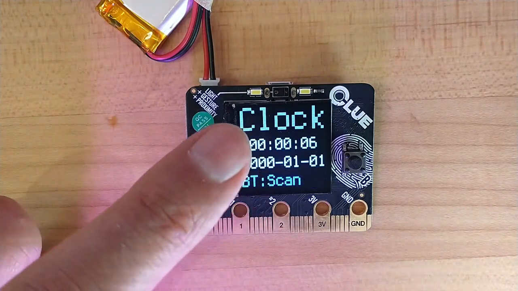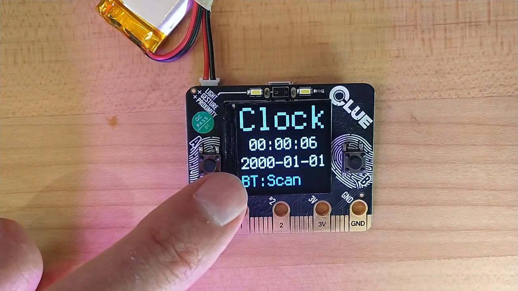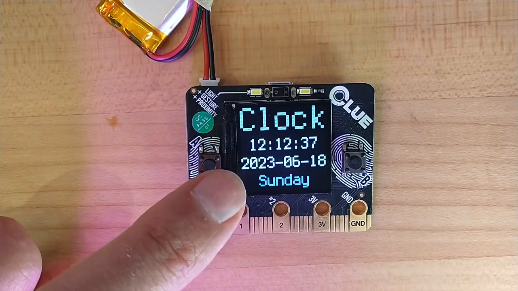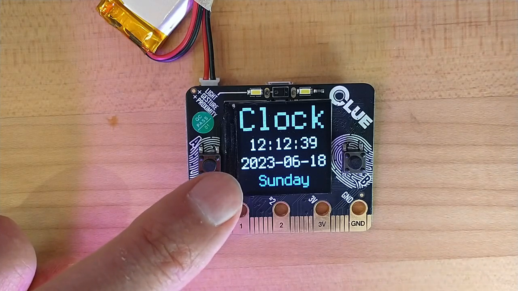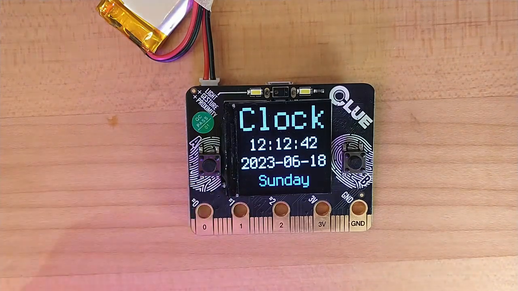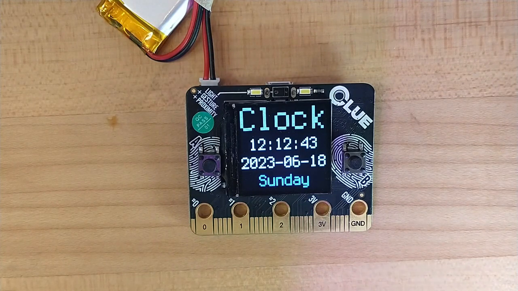And now take a look. It doesn't know the time, but it's doing a Bluetooth scan. It found what's called a Bluetooth current time server. I've got it running on a laptop. And it will reset itself, which is exactly what you'd expect a clock to do.